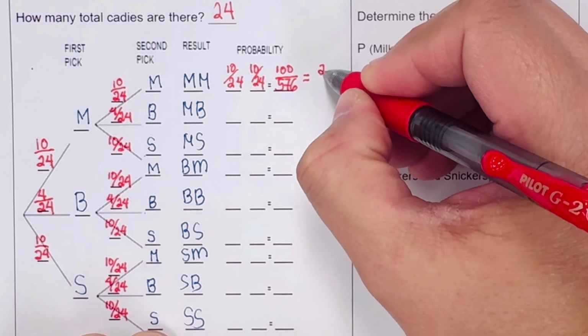The next one here, so that is 10 over 24 times 4 over 24. So we're tracing the branches of the tree diagram. So 10 over 24 times 4 over 24. So this is 40 over 576.